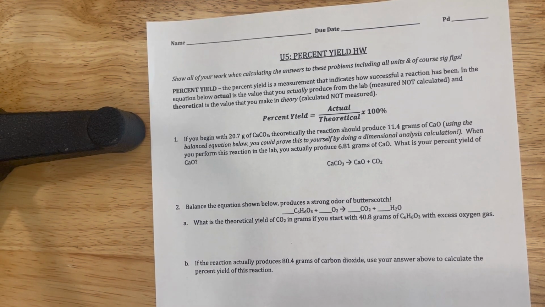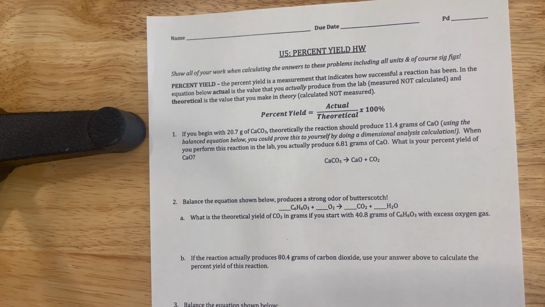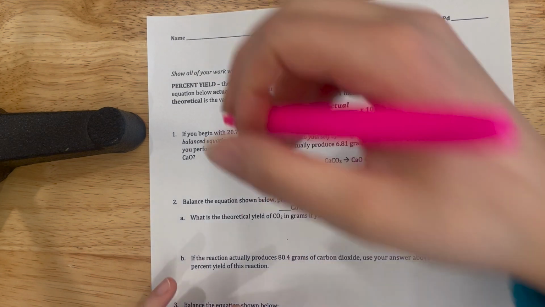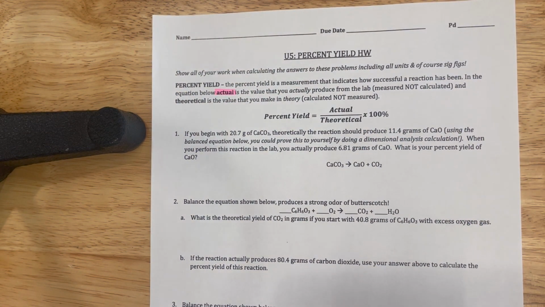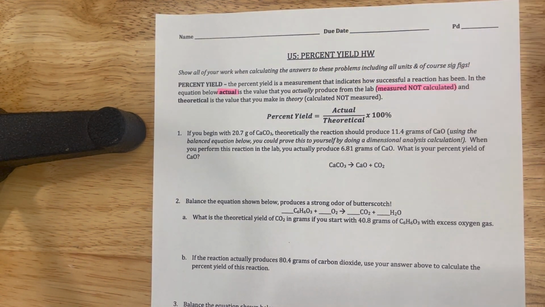Okay, you guys, so everyone make sure that you have a percent yield worksheet with you, right? So this is pretty easy. All we're going to do is read this top section and look through it together. So percent yield. The percent yield is a measurement that indicates how successful a reaction has been. In the equation below, actual, look at that, there's a word. Actual, it's bolded for a reason, is the value that you actually produce from the lab. It is measured, not calculated.